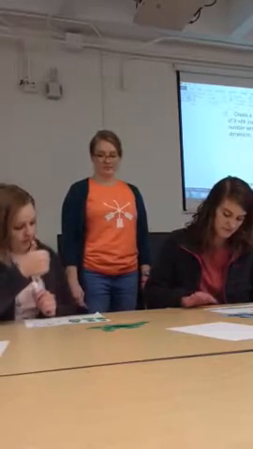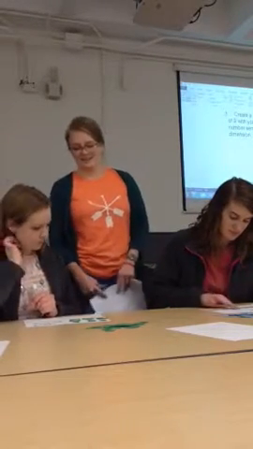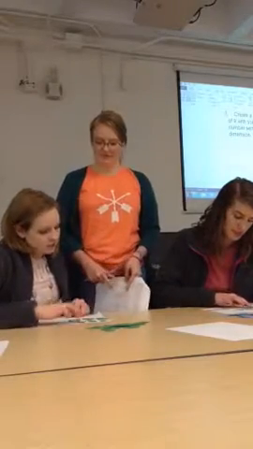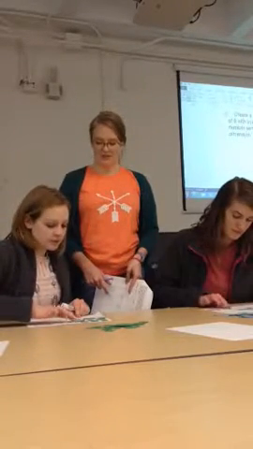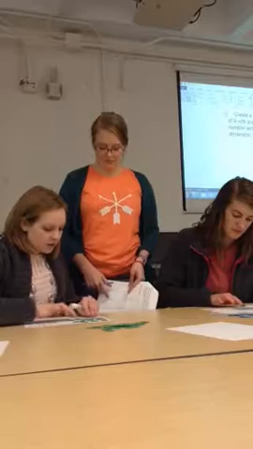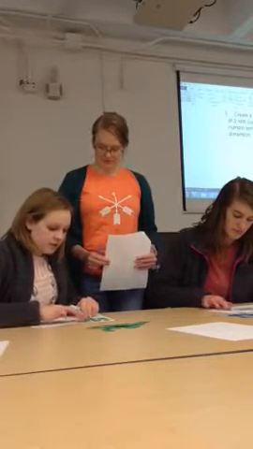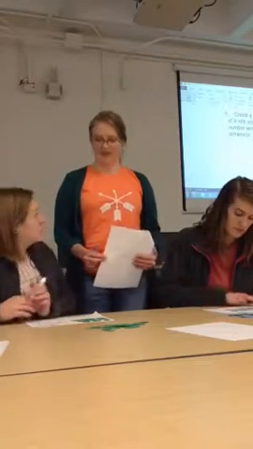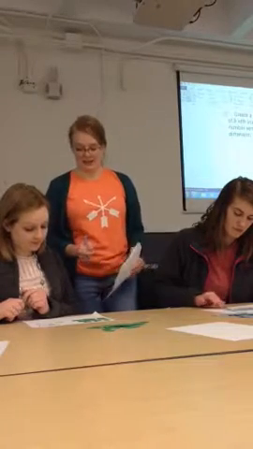Okay, I think this way might be better, because it actually makes a square. That's a good idea. How do you know it's a square? So when they're together, there's 3 for the length and 3 for the width. Oh, so when it's the same length and width, it's a square.